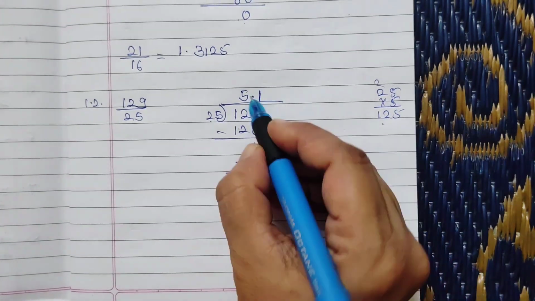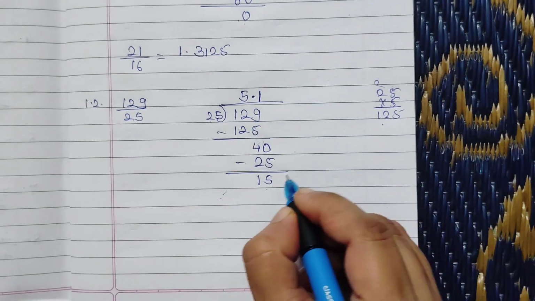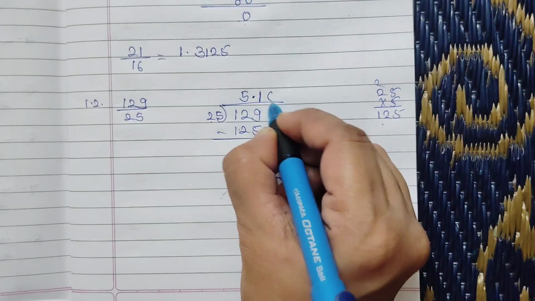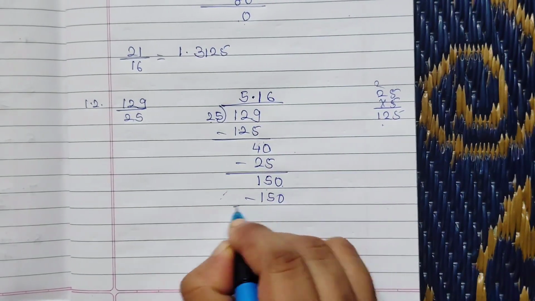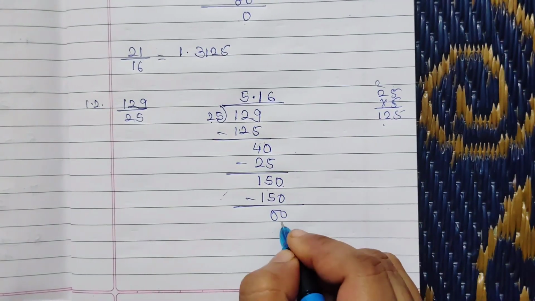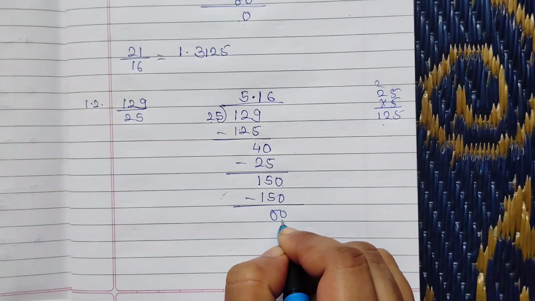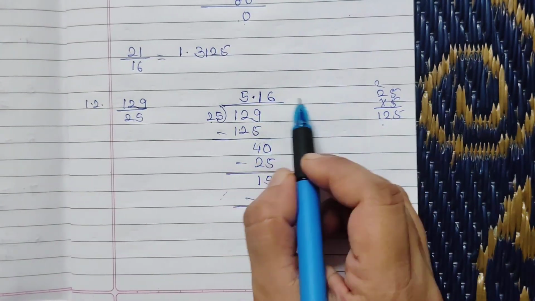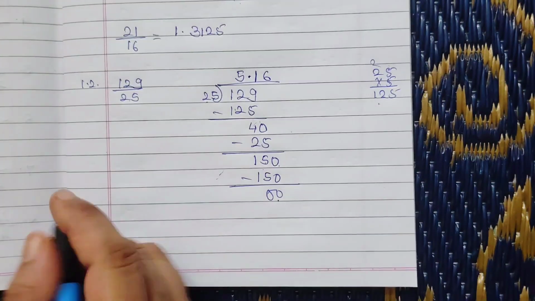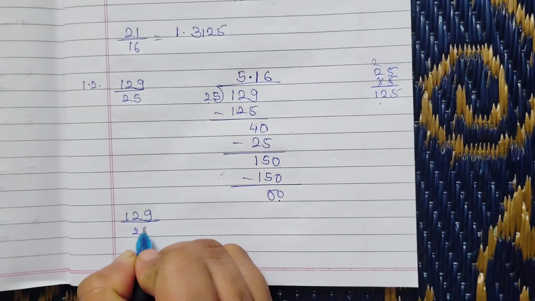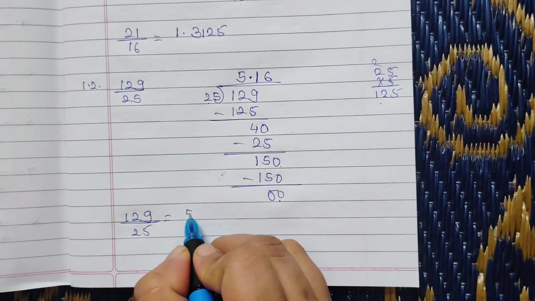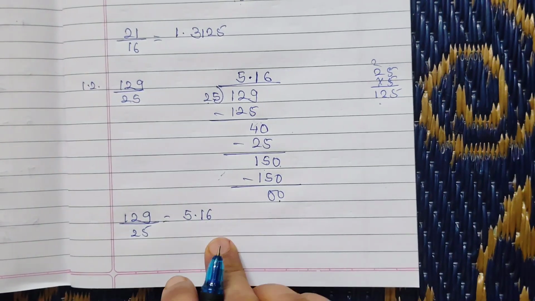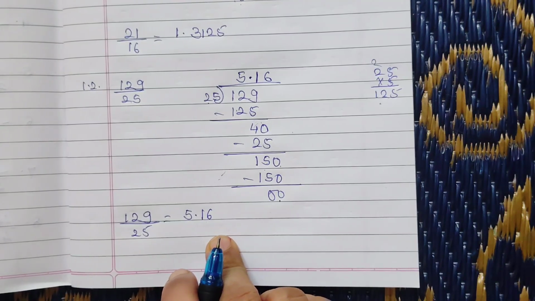Okay, 15 we get. Now the decimal point we have already given, so here 0 comes. So 150. 25 times 6 is 150. Okay, 0, 0. So what do we get? A remainder of 0, so it terminates over here. So what is the answer? 5.16. It doesn't continue. So 129 upon 25 is converted into decimal as 5.16. This is a terminating decimal.